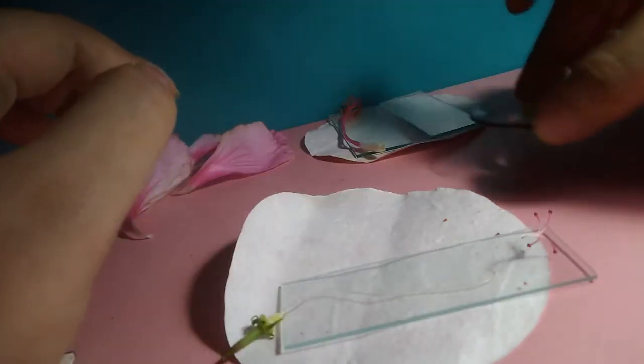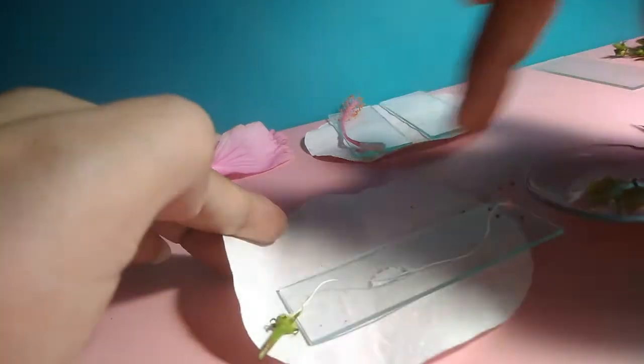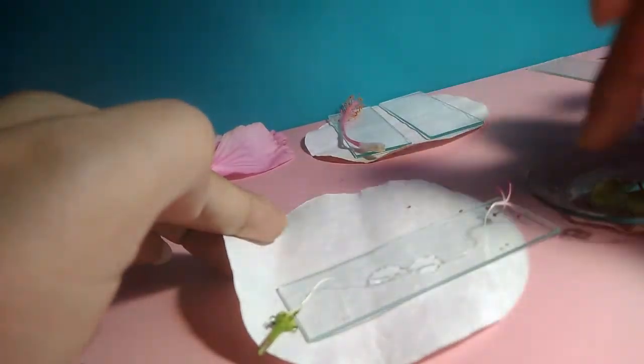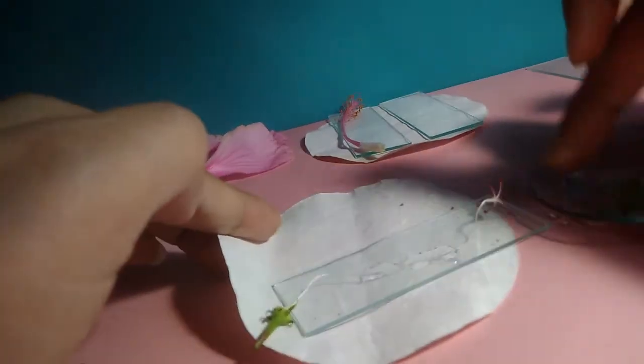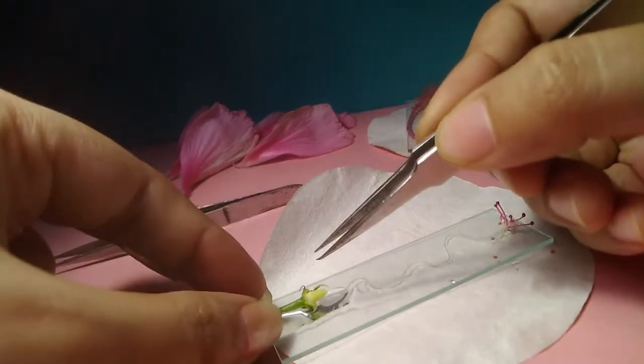Be careful that always try to keep this in water, otherwise it will dry up really quickly. Now that we have completely taken out our pistil or the female reproductive part, so let us clean this ovary a little bit.